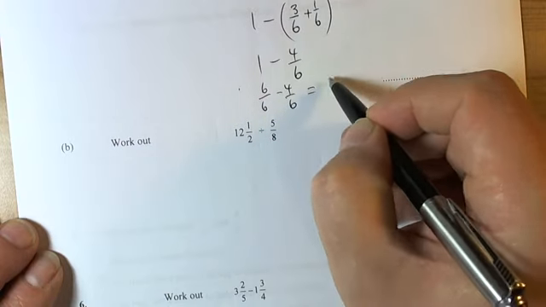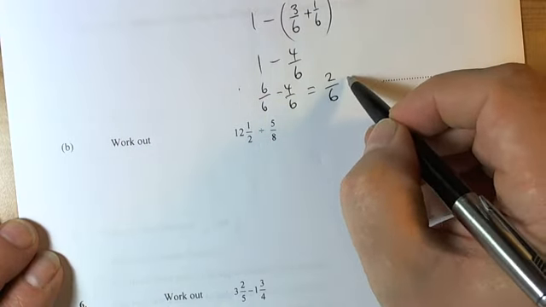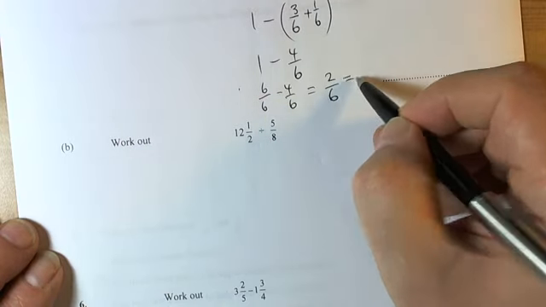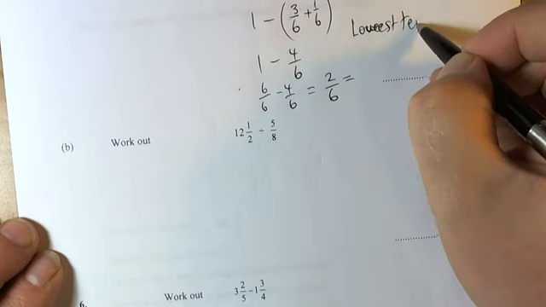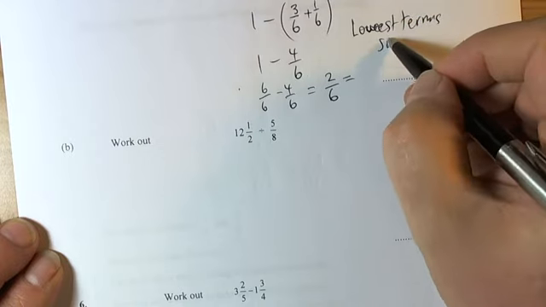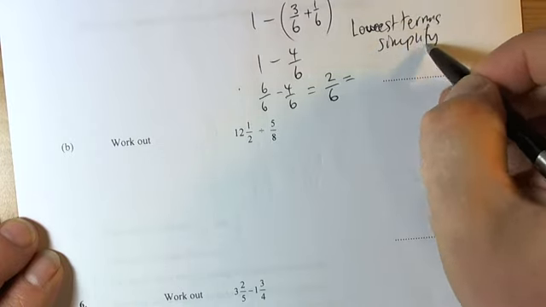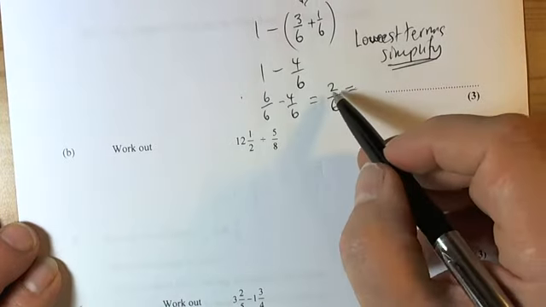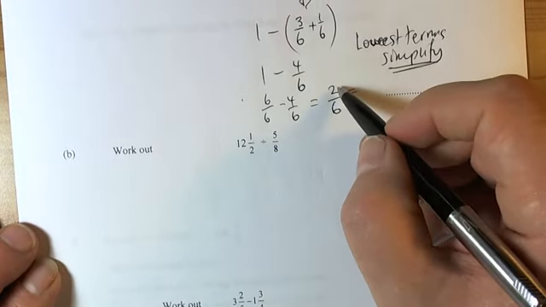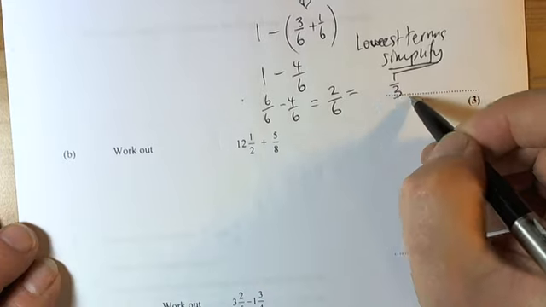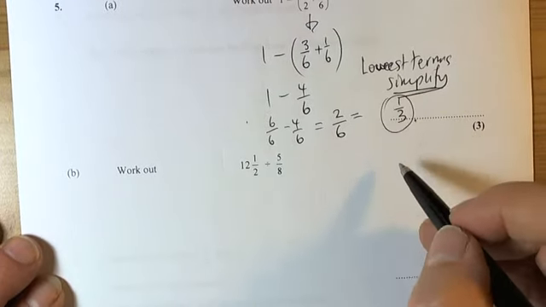Take away 4/6 is 2/6, but we must remember with fractions we want the lowest possible terms, so lowest terms, so in other words we simplify, and 2/6 will both divide by 2, so 1/3. So the final answer there is 1/3.